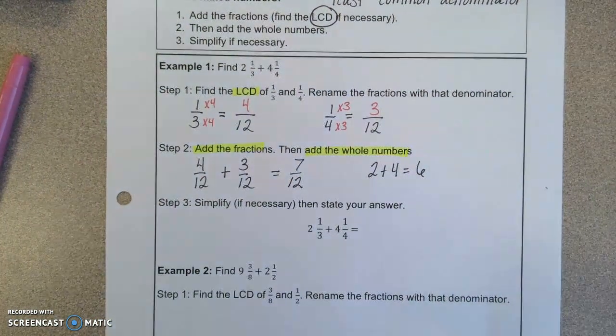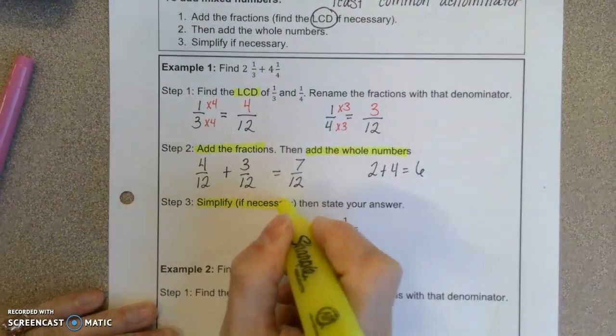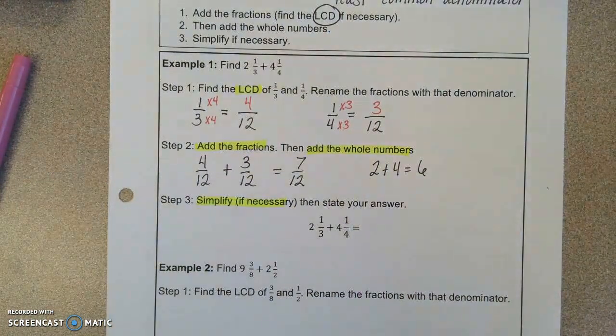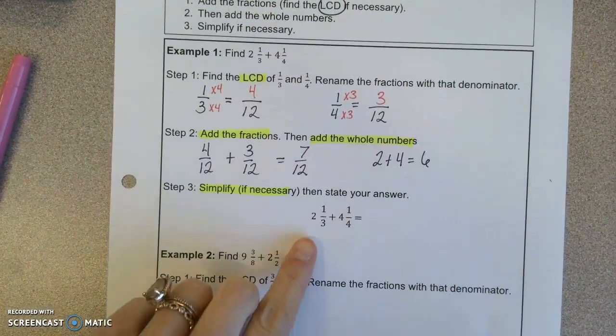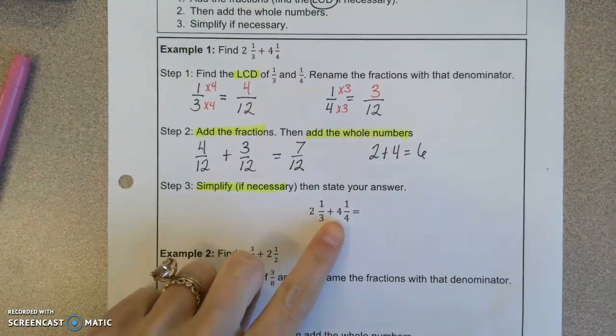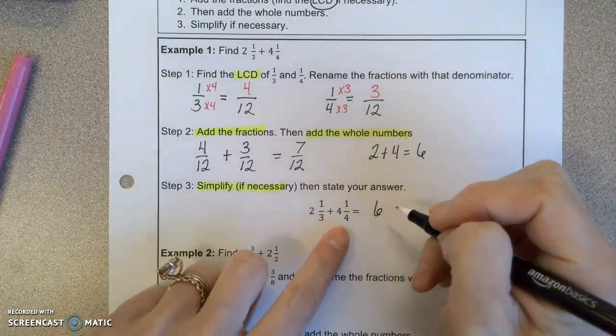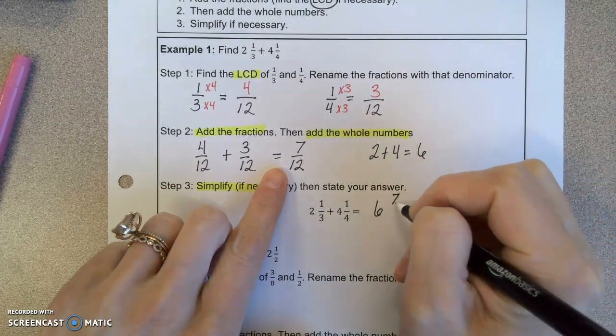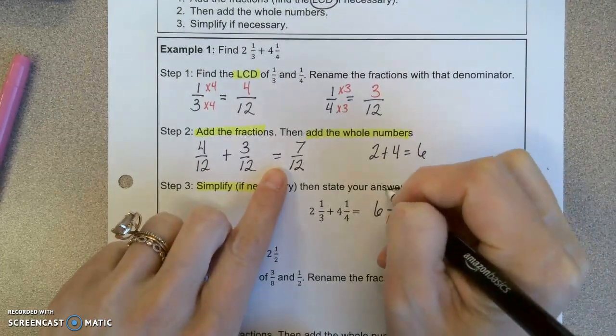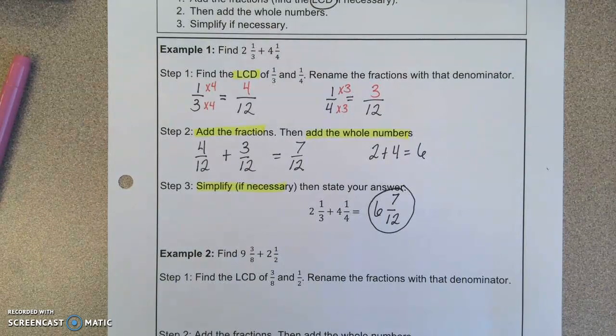Okay, so then the last step, you just simplify if necessary, but we just put the fraction and the whole number together to get our mixed number. So our problem was 2 1/3 plus 4 1/4. Well, the 2 and 4 made 6. The 1/3 and 1/4 was the 7/12. So our final answer would be 6 and 7/12.